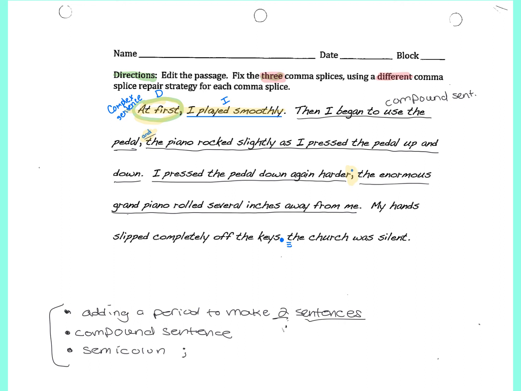My hand slipped completely off the keys. The church was silent. Well, it even kind of sounded weird, so we knew we needed to do something. So let's split it apart and make 2 separate sentences. That's the first style we have listed down here, right? So my hand slipped completely off the keys. I added my period. Then I need to make sure I capitalize my next sentence. The church was silent.